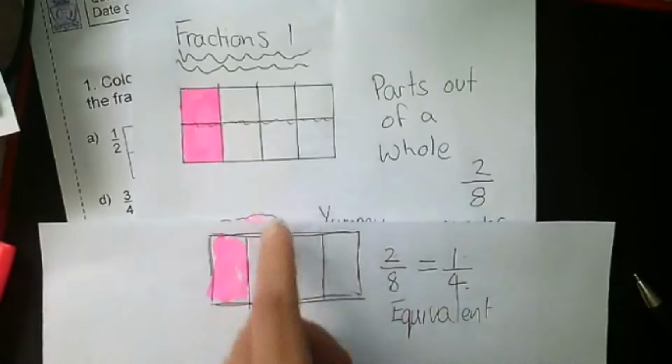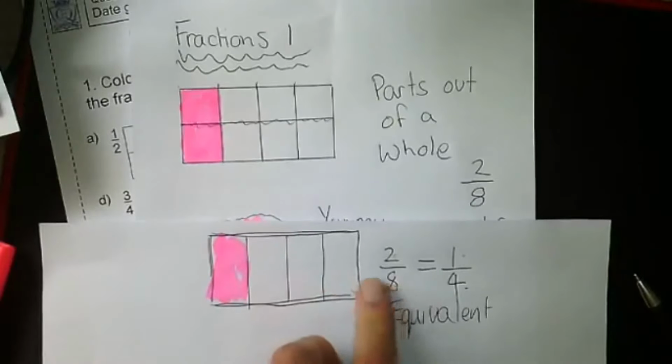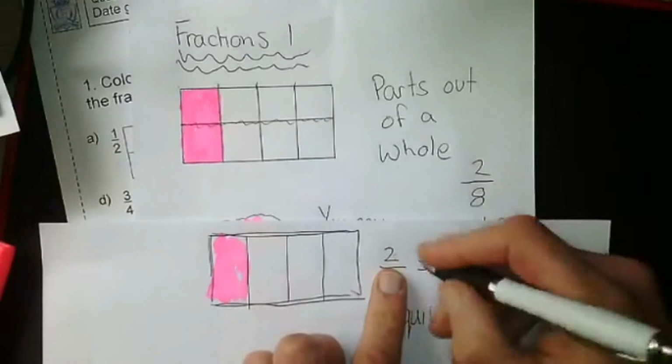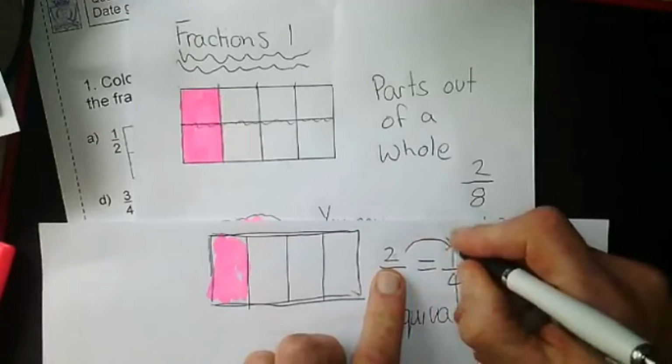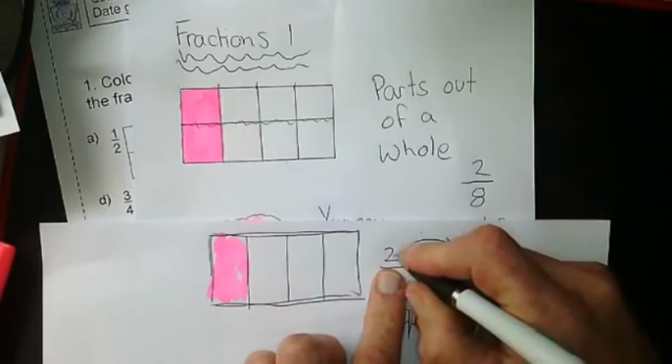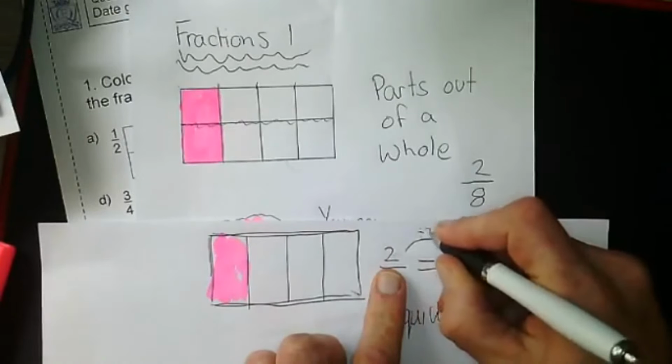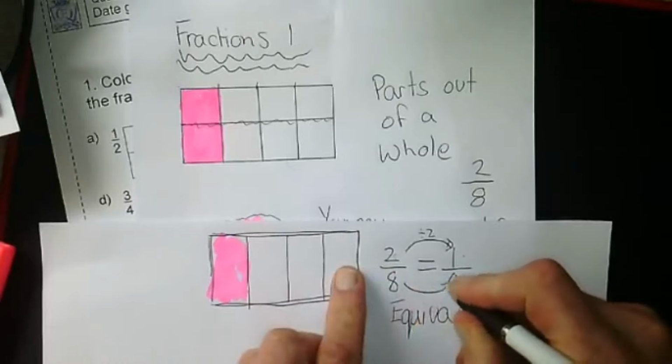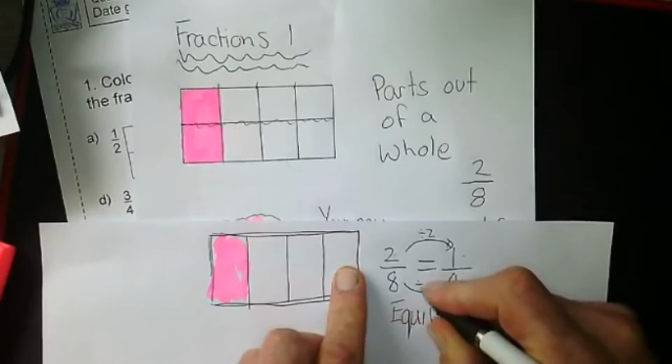So 2/8 can be 1/4. And notice the connection here is that we've halved both. We've divided by 2, same thing.